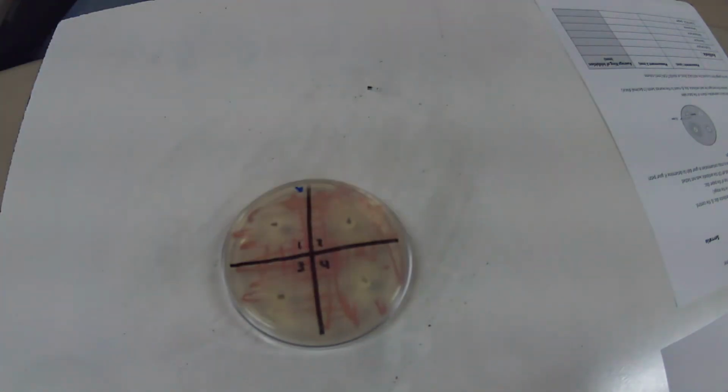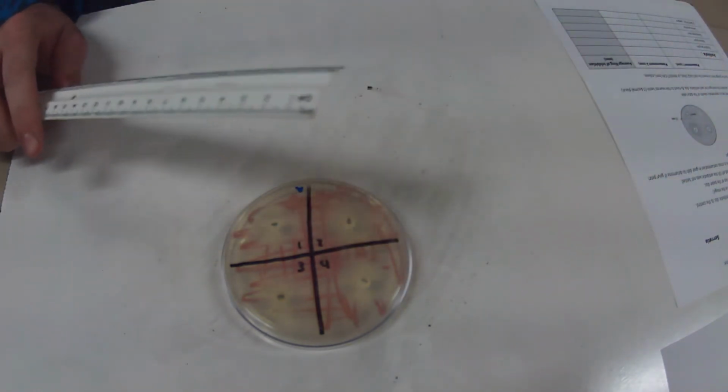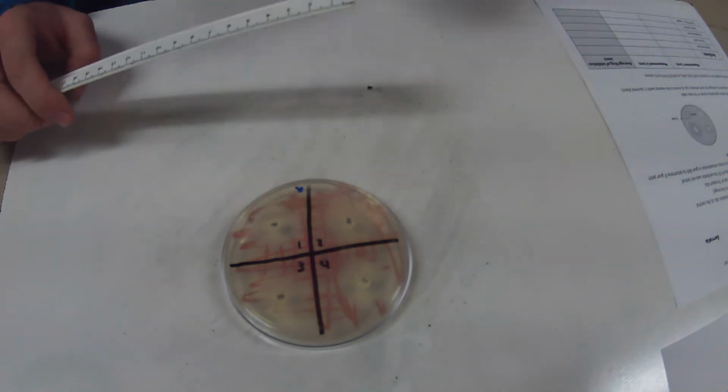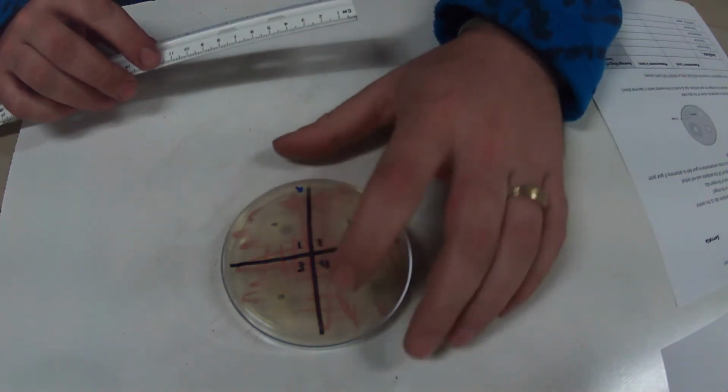And let's start off by looking at a Serratia. Now, guys, I have to go grab a ruler quick, so give me one sec. Okay, got a ruler. Now, today, guys, we're going to measure everything in millimeters, and we're going to measure two separate diameters on our Petri dish. So I'm going to start here on number 1.